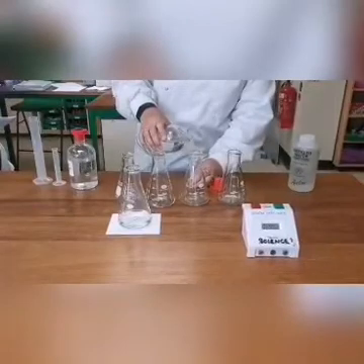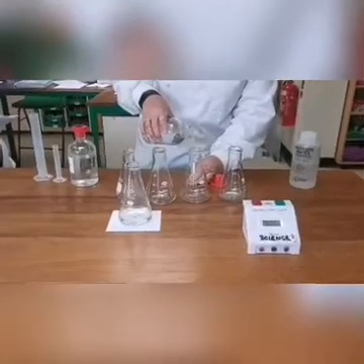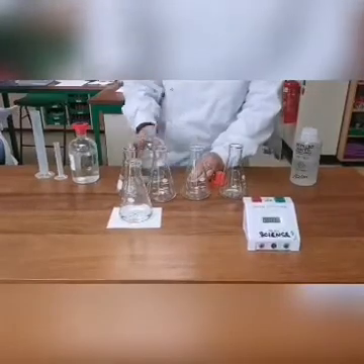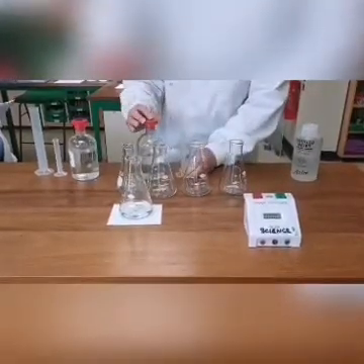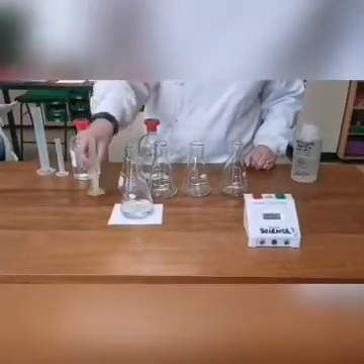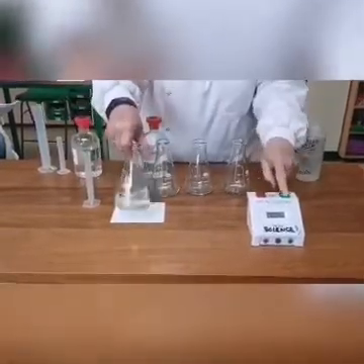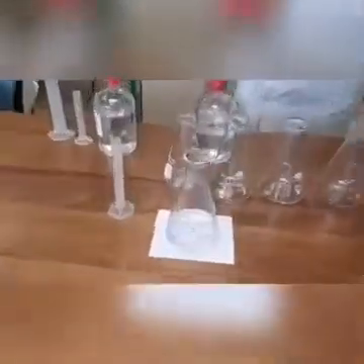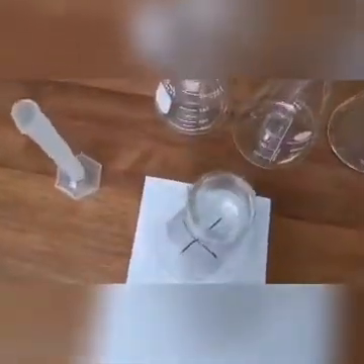Measure 10 cm³ of dilute hydrochloric acid. Put the acid into the flask. At the same time, swirl the flask gently and start the stop clock. Look down through the top of the flask. Stop the clock when you can no longer see the cross.